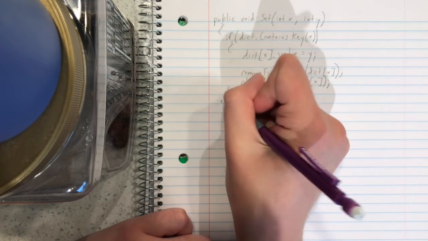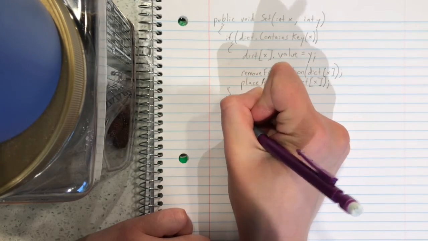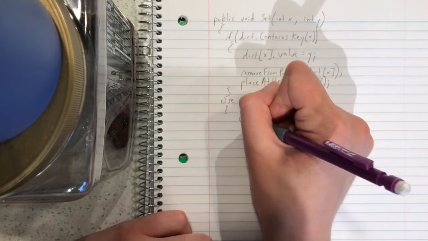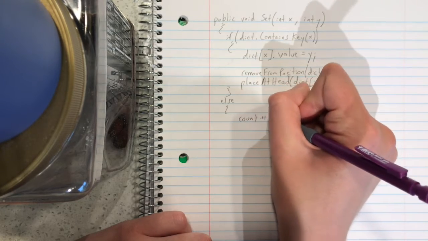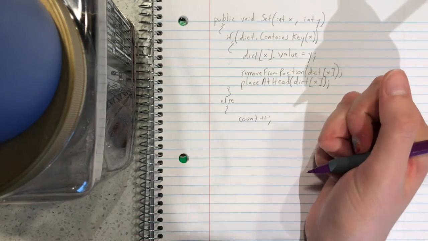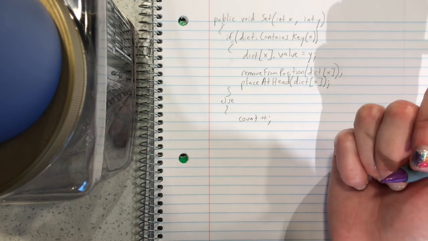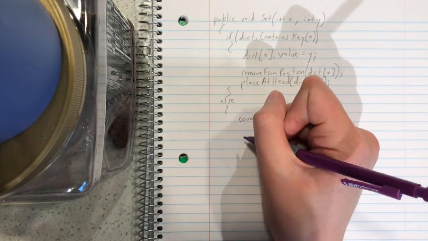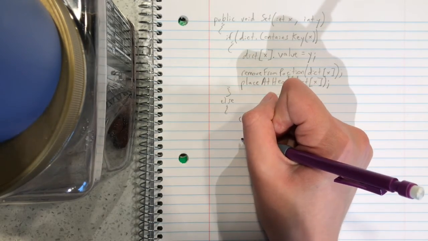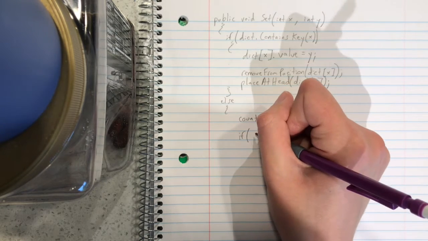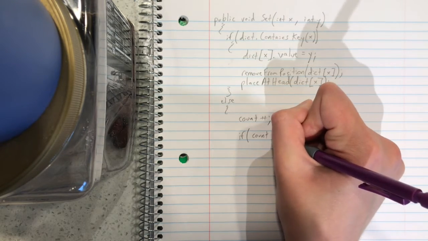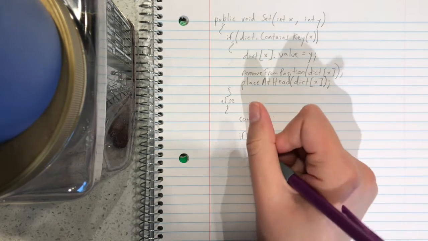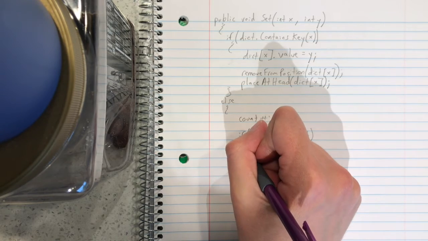Else, which means this element that we are setting did not already exist in the dictionary, we will increment count, which is storing a count of the number of elements in our doubly linked list. Because we cannot exceed max count, if count exceeds max count, which is our capacity, then we have to remove the last element.